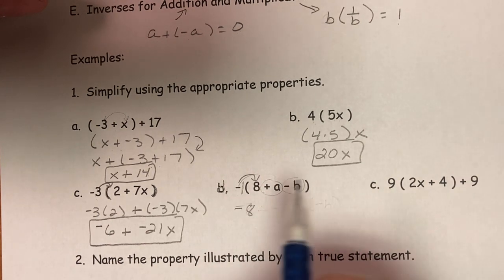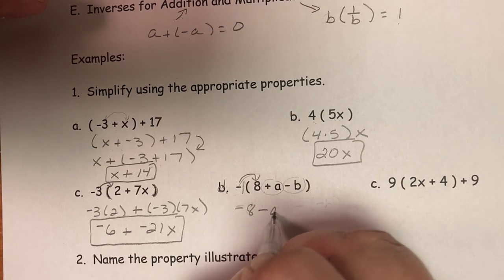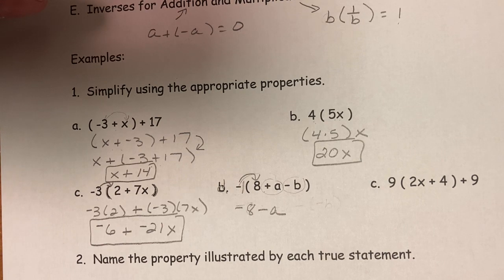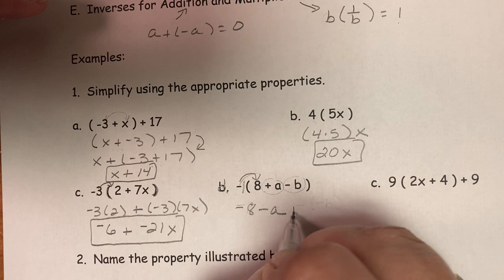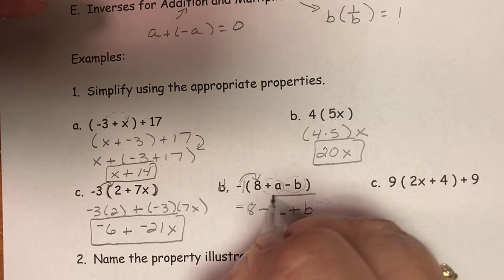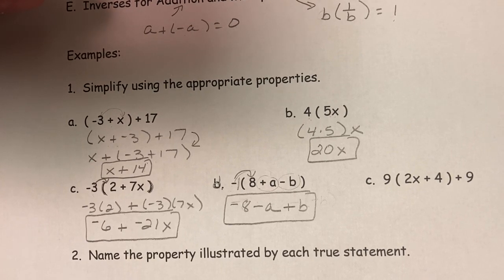Now, don't put a symbol here. -1 times A is negative A, and -1 times negative B, that's two negatives, so that's positive B. And there we have that simplified. See if you can start thinking that way.